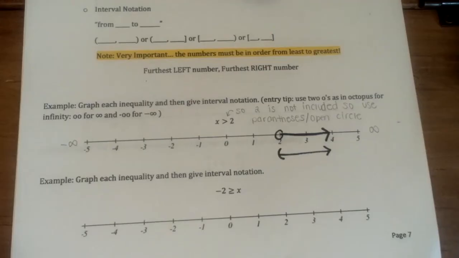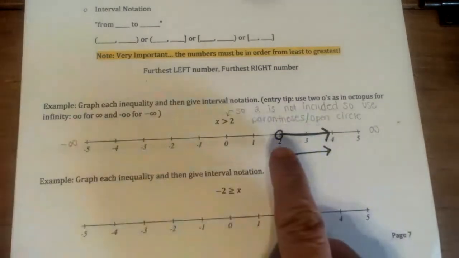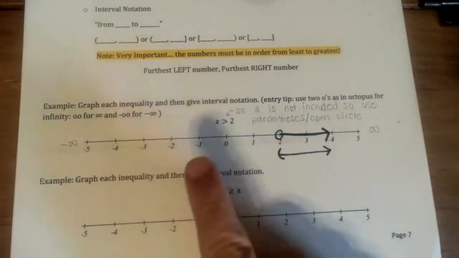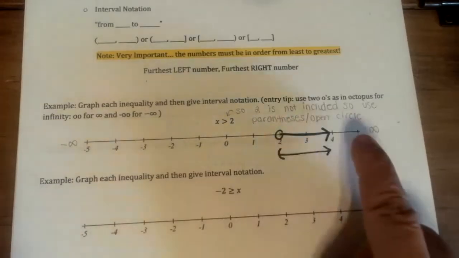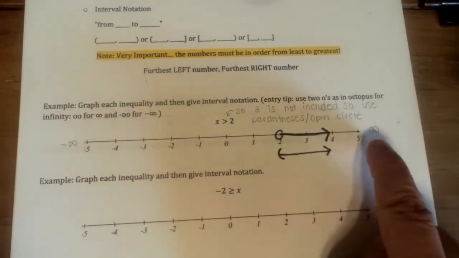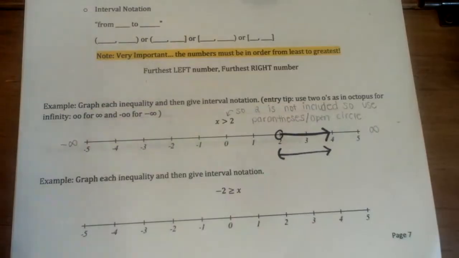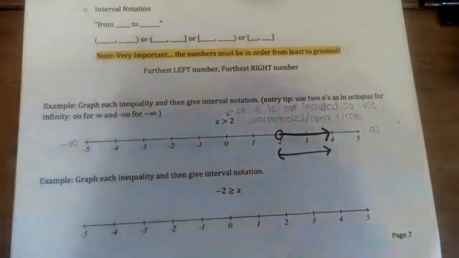Yeah, on the homework, it gives the option for open circle or closed circle. So you would choose an open circle because it's not included. You would put an open circle at 2 and then click on everything on the right-hand side, everything that's greater than 2. All right, so that's great.